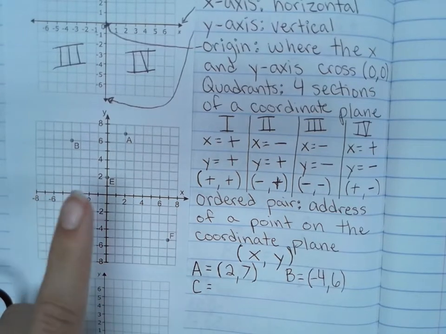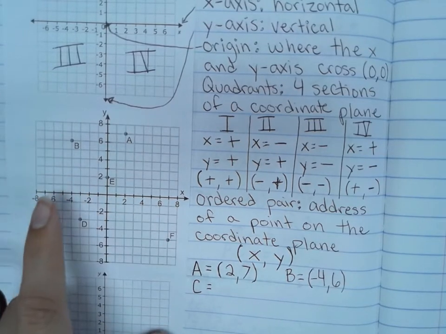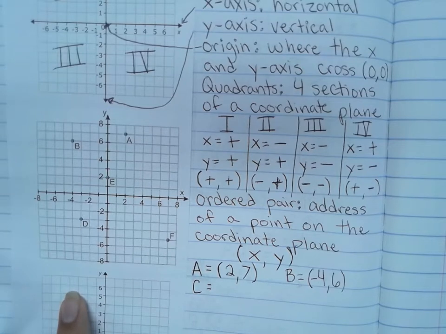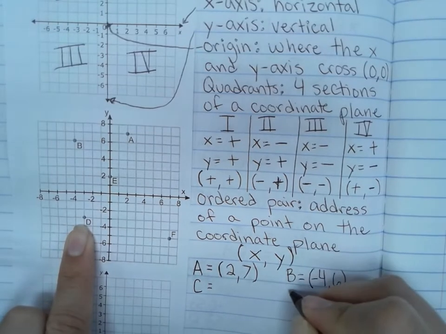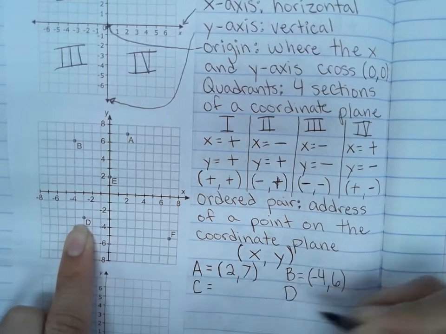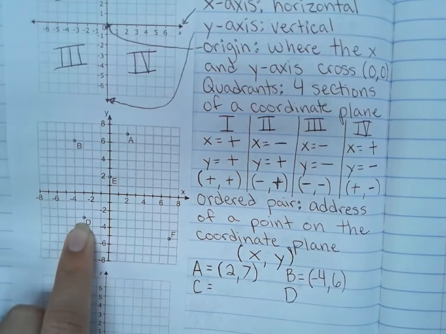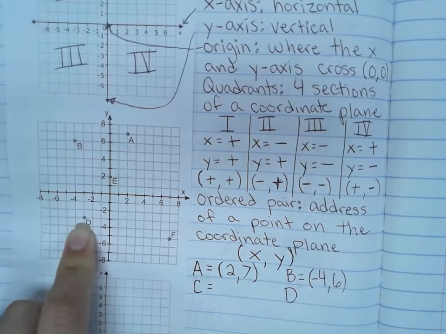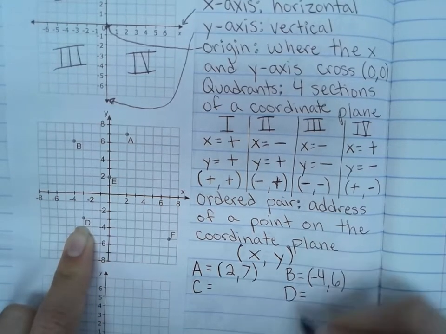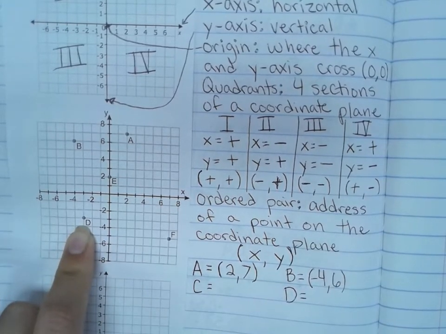Okay, let's do C. So C is located... Oh, we don't have a C on this one. All right, never mind about that. Let's find D. Actually, we can create a C. I want you to plot any point you want and then label it C, and then write the coordinates of C. I'm moving on to D, because yours is going to be different depending on where you put it.